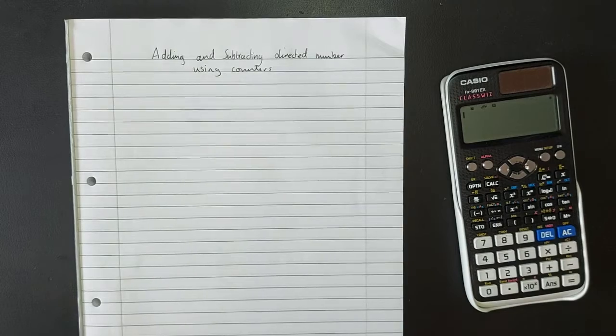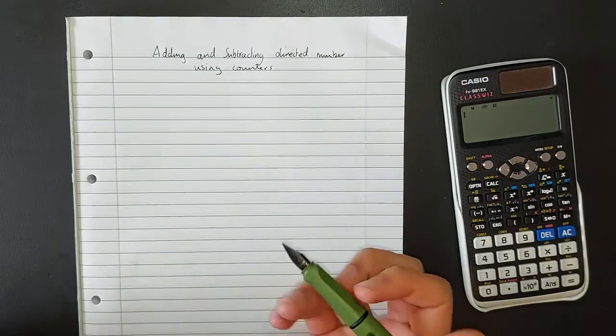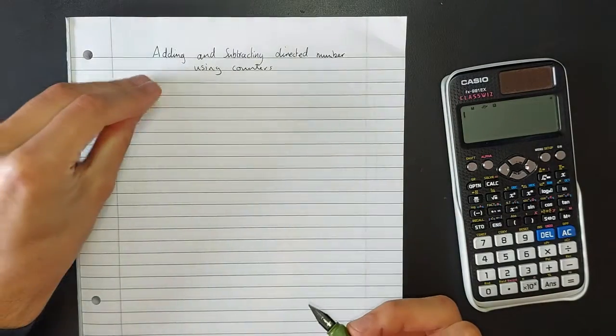Okay, this is going to be another video on adding and subtracting directed numbers using counters this time. So we've already done one video using counters. There are videos explaining these using number lines as well. They're just different methods that hopefully one of them can get this really solid in your head. If you haven't seen the last video on counters, I do suggest you look at it. I'll do a quick recap of the important facts.